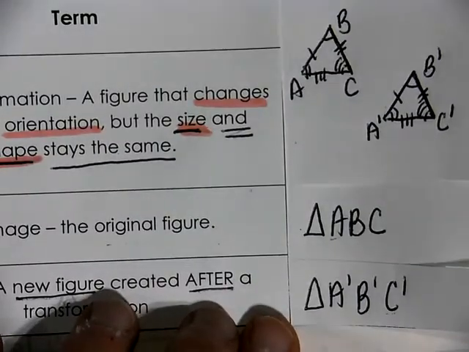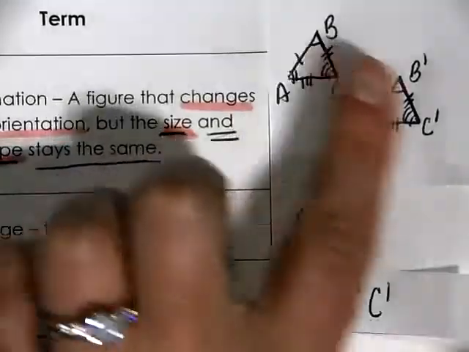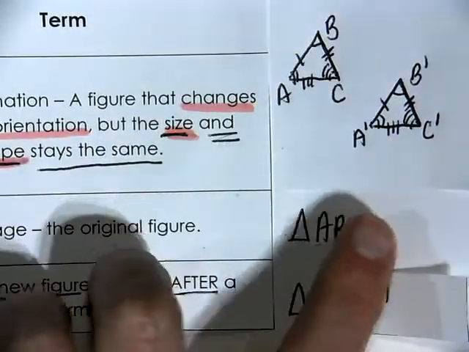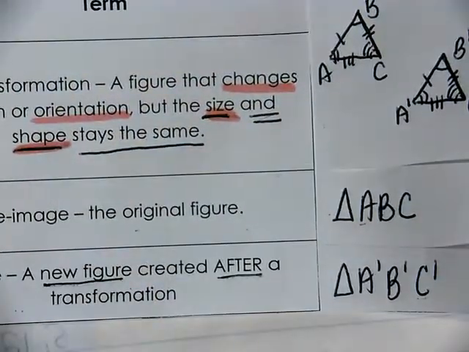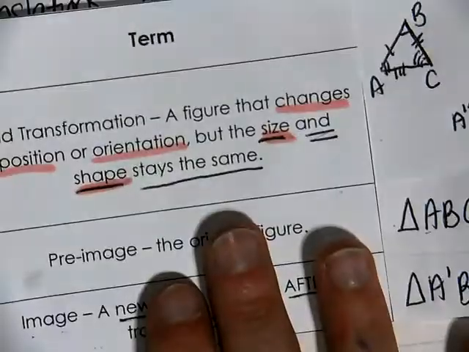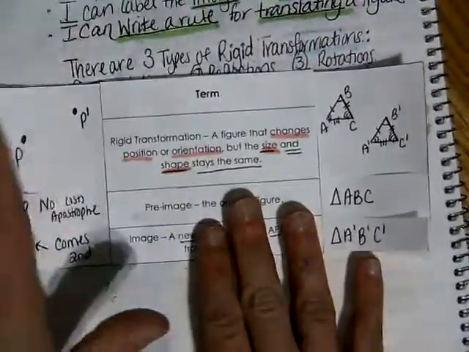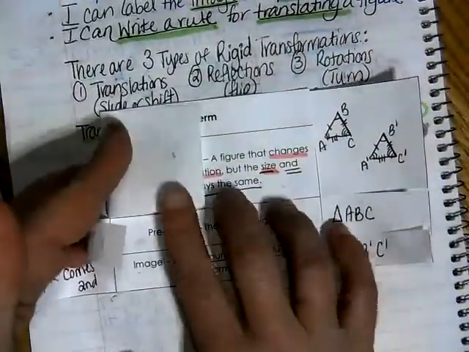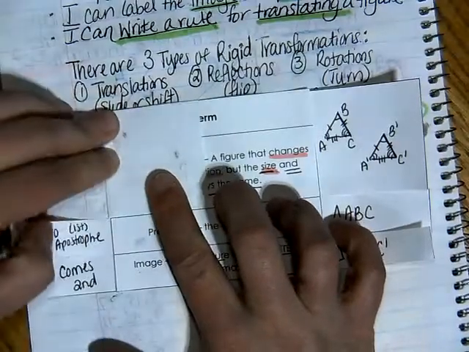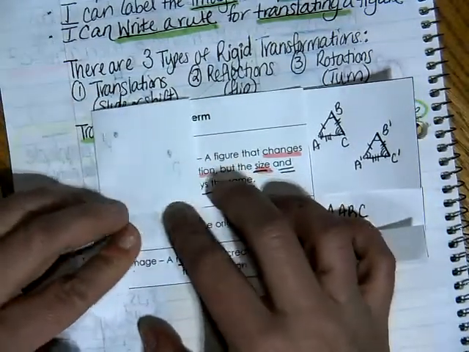The thing that you need to know is that the angle measures will be preserved. The side lengths will be preserved. It's just where it's located that has changed. All right, when you are ready, go ahead and fold these tabs in and go ahead and label the outsides.